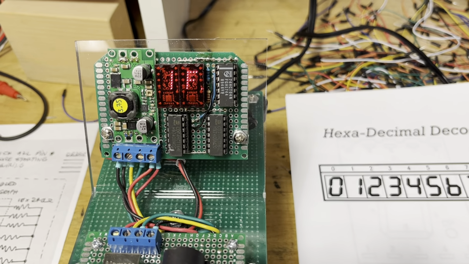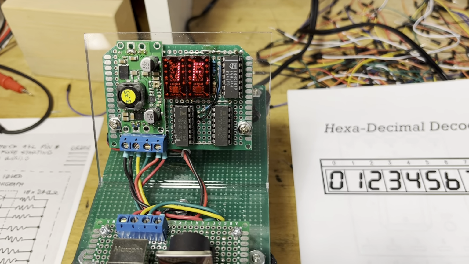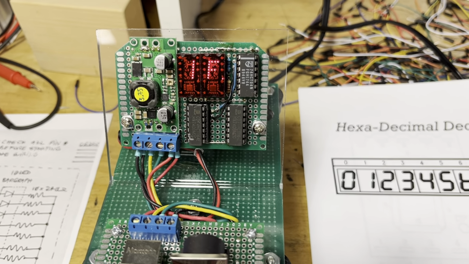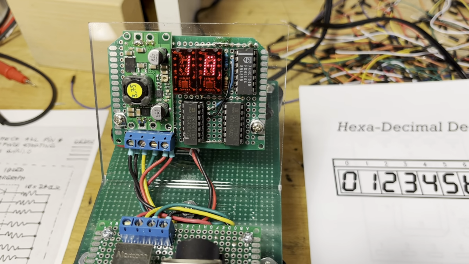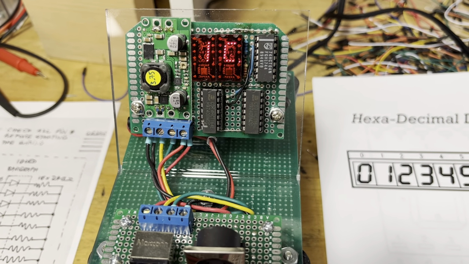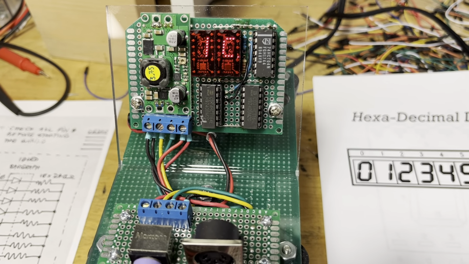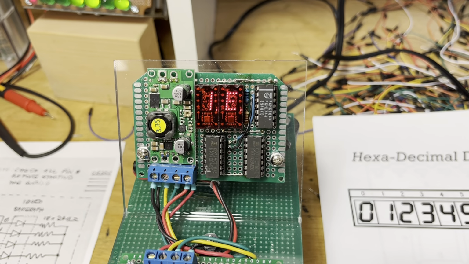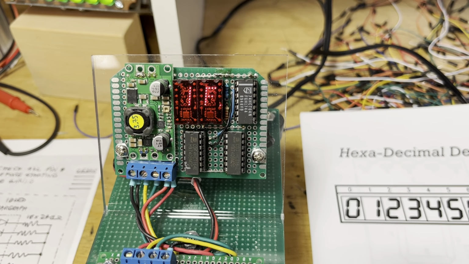So if you have a dot matrix display, it's easy because you can display the letters A, B, C, D, E, F, okay? So again, it's A, B, C, D, E, and F, okay?